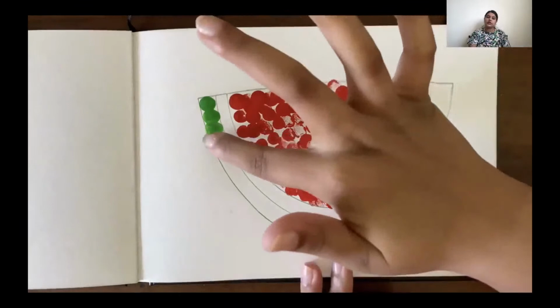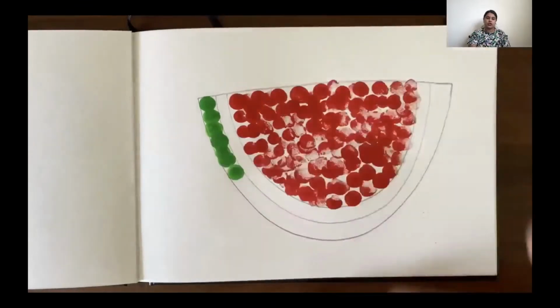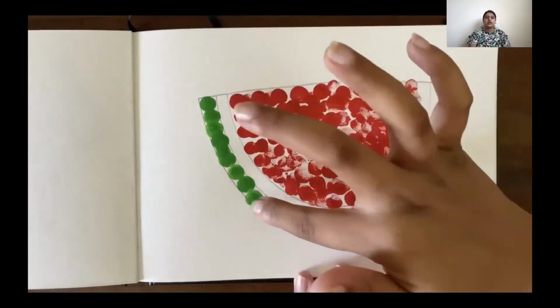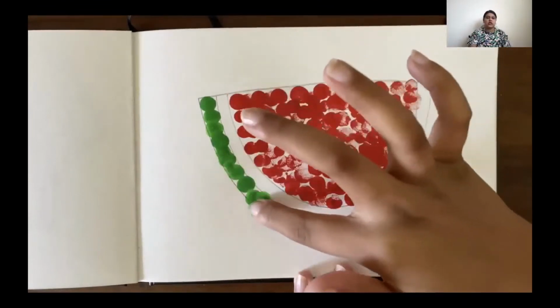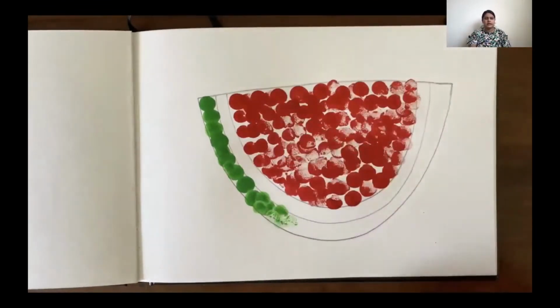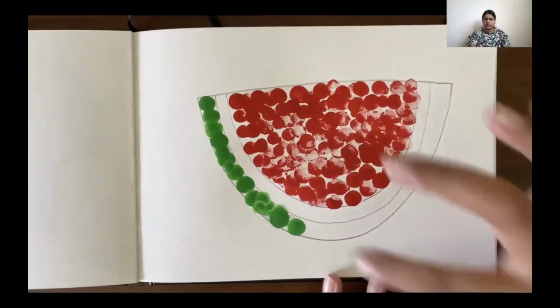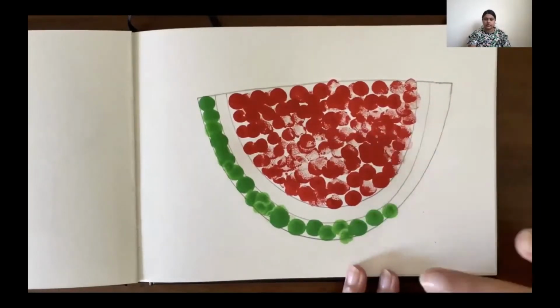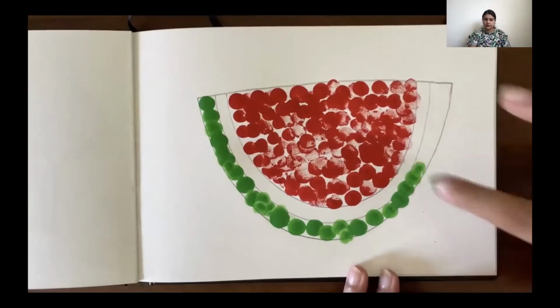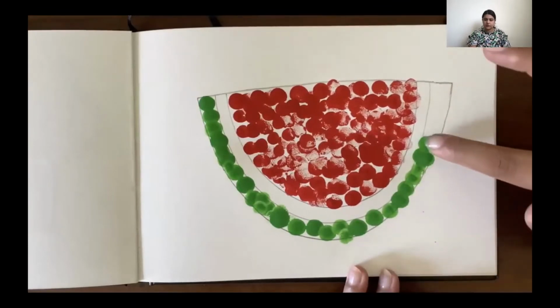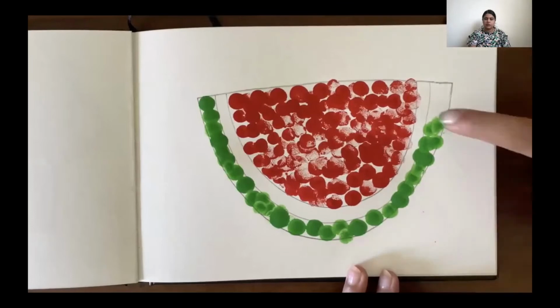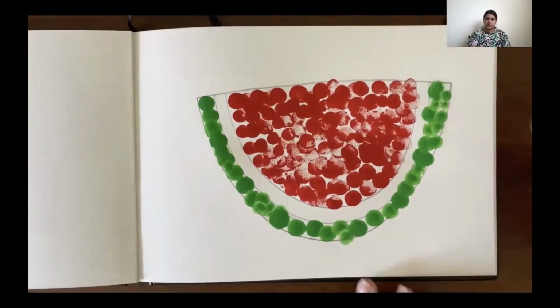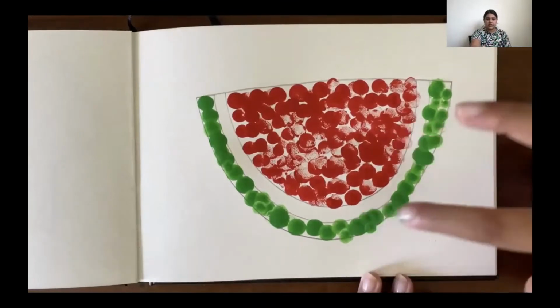Now here again, you can see I'm overlapping. I'm not too worried about it being equidistant from each other. You can make it a little thick, fat. You can see I'm doing it nice and neatly, not making it here and there. You can see how beautiful this watermelon is already looking. And there we have our green ready.